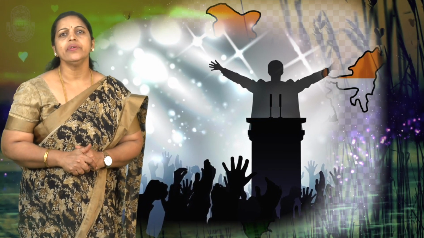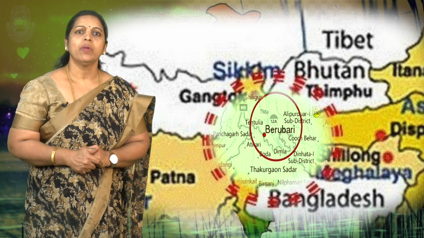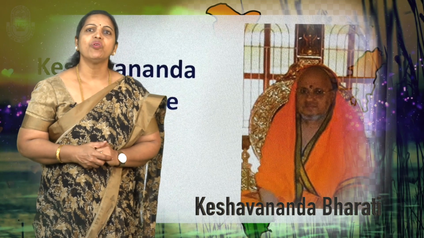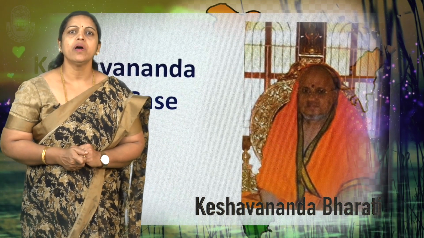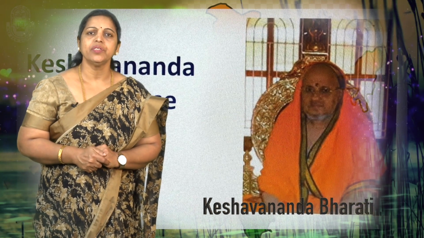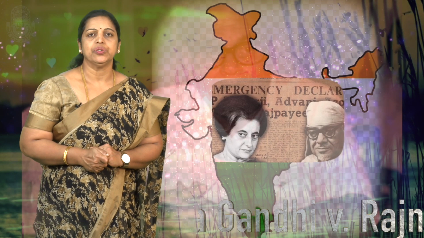Liberty assures every citizen of India freedom of speech and expression and religious independence. In the Berubari case, the court held that the preamble was not a part of the Indian Constitution. But in the Kesavananda Bharati case, the Supreme Court held the preamble to be a part of the Constitution, and the Constitution must be read in the light of the preamble. In the S.R. Bommai case, the Supreme Court held that the preamble is an integral part of the Constitution.